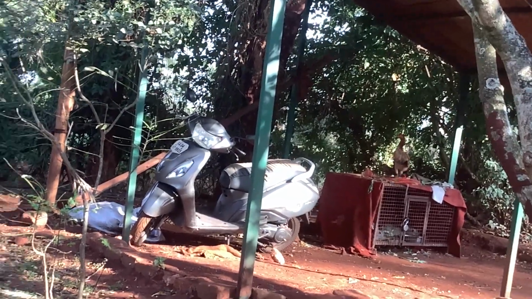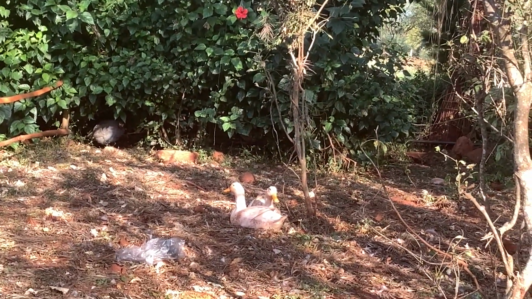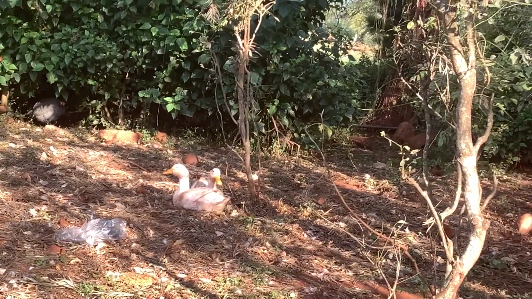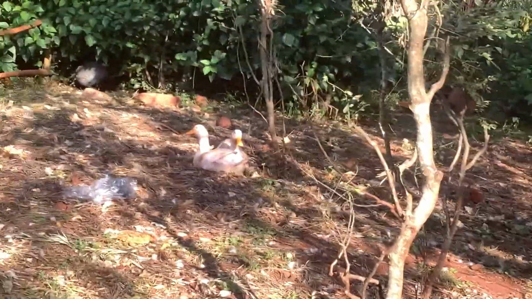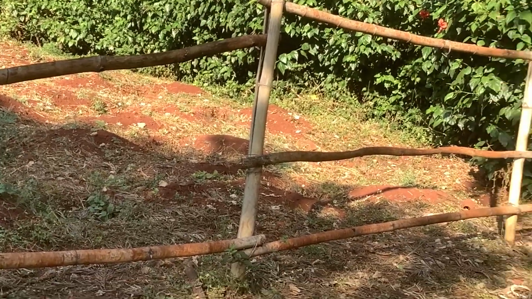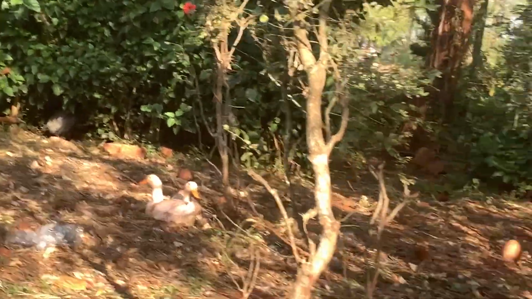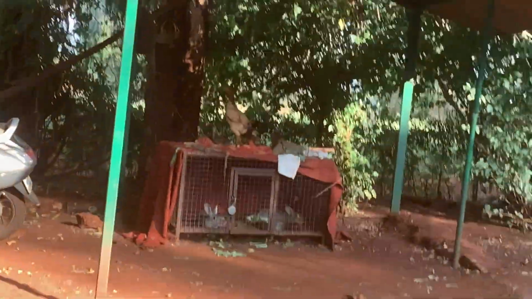This hen is also with its chicks surrounding her. These chicks were residents here, and these two ducks were sitting in a way that it looked like they were dating. Yeah, I know it's funny to say, but yes, it looked like they were dating.